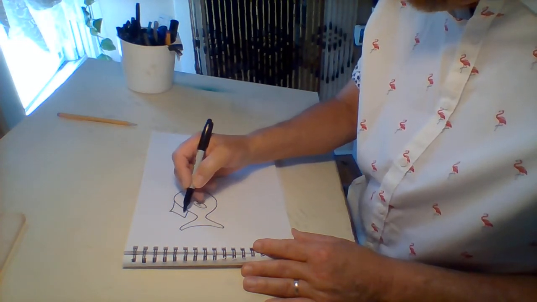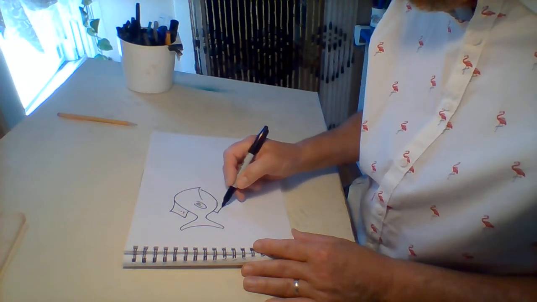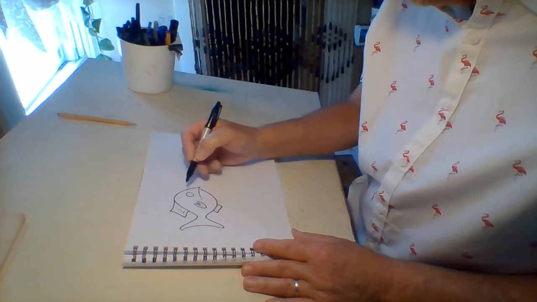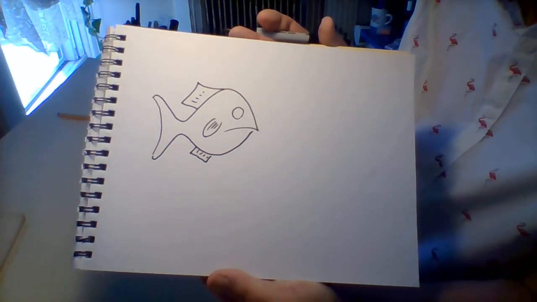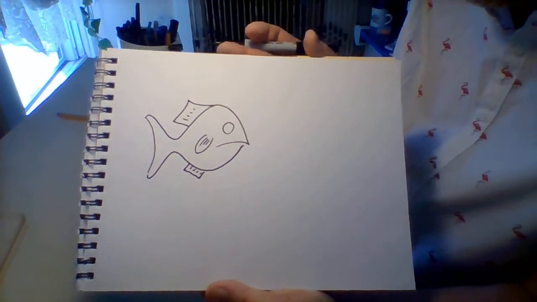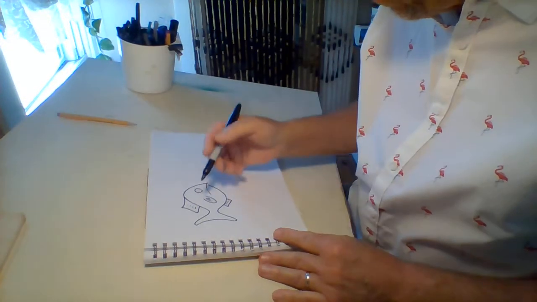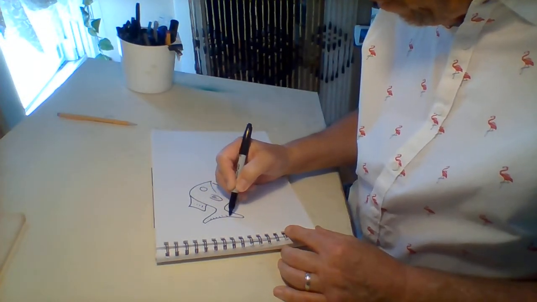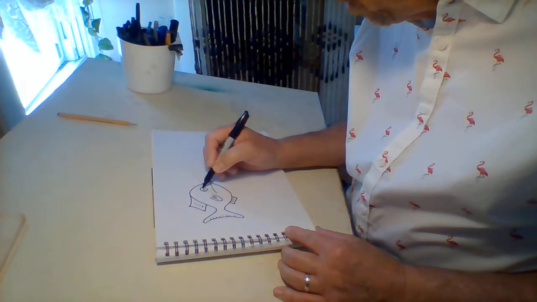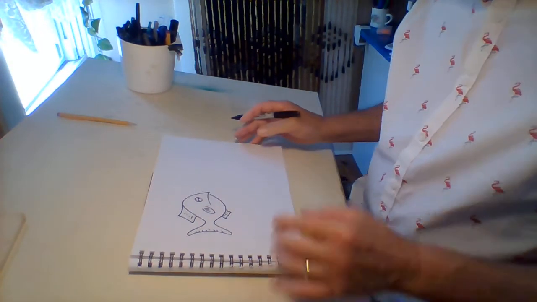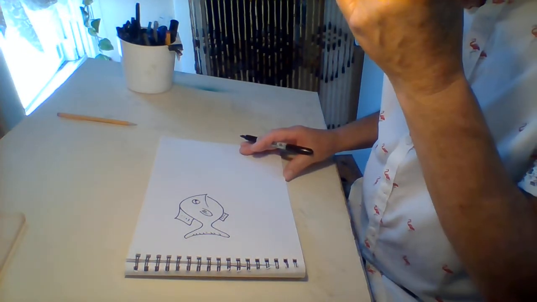So let's draw a couple fish and we'll talk about the differences. All right, so here's the basics. Not much of an expression yet. Put a little bit of texture there. I'm going to have him kind of bored. He could be mad, he could be bored.